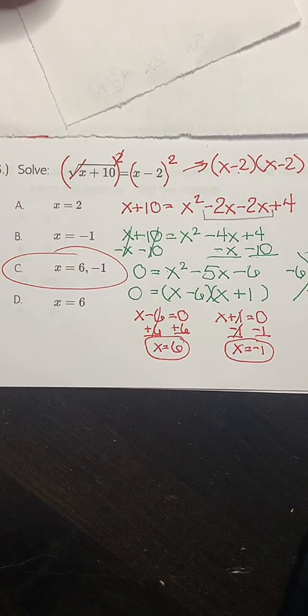Okay. All right. So the X is for the AC method. AC method is used to do factoring.